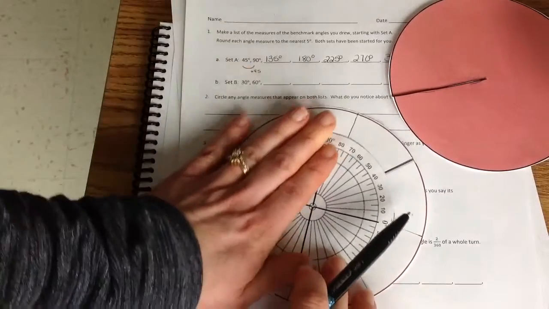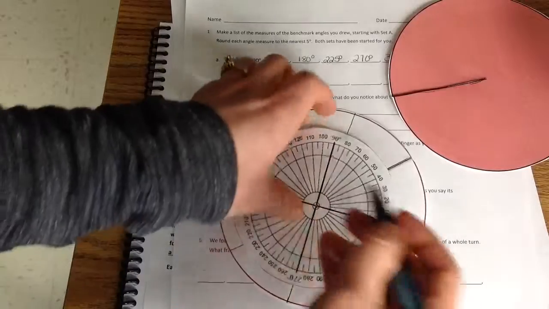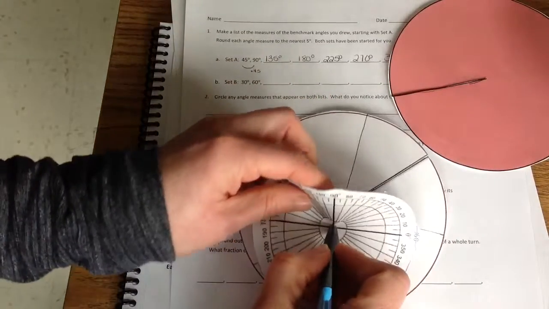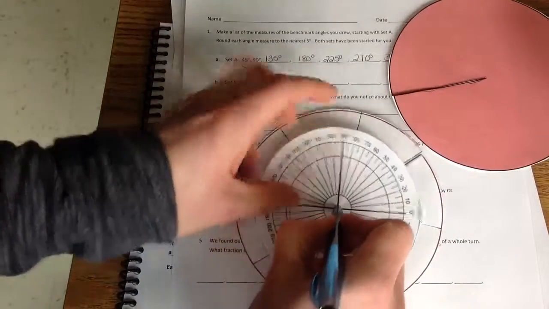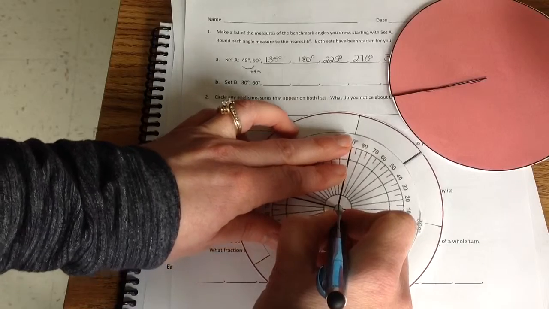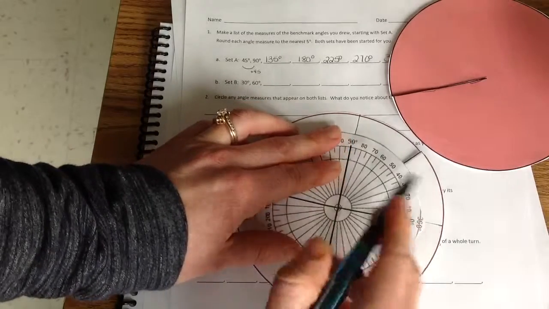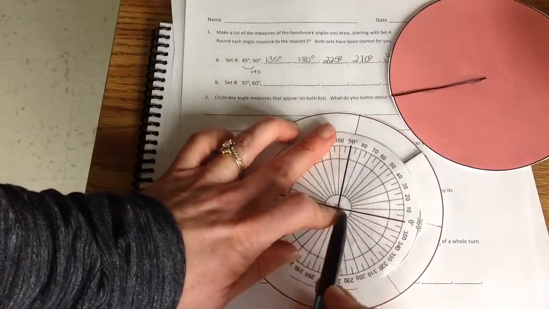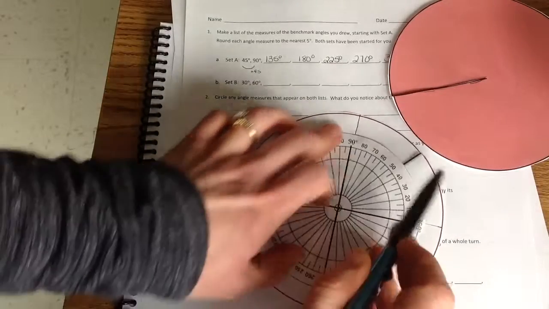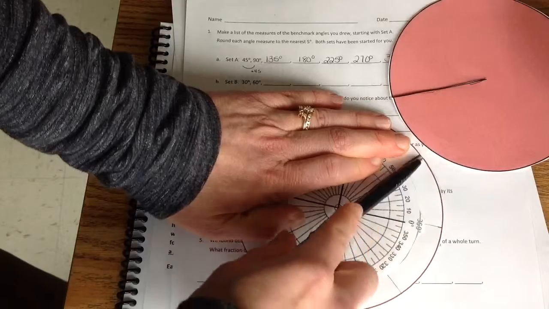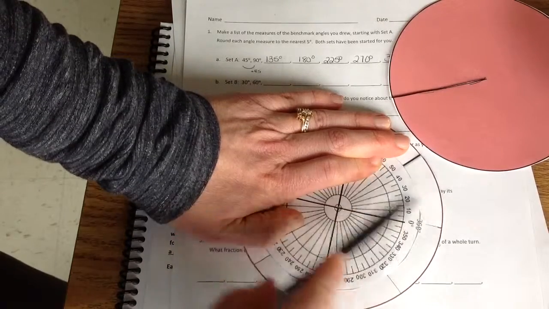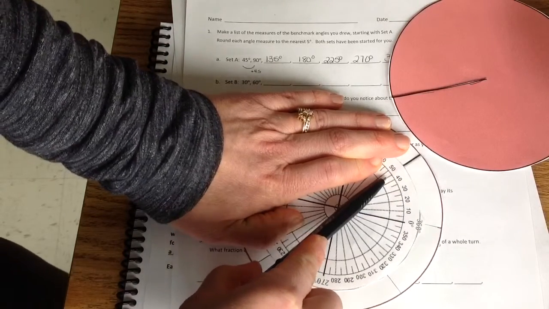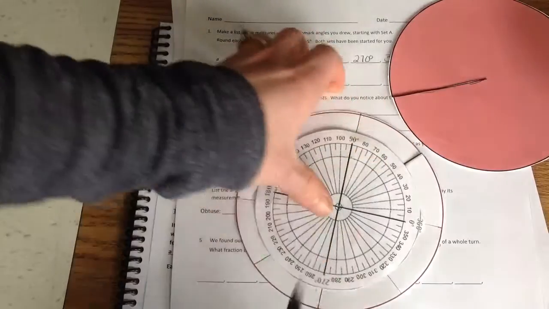So if I wanted to know, imagine that I set this up so that my middle was touching and my 360 was on the line, and I wanted to know what degrees this angle was, it'd be 90 degrees. What if I want to know what degrees this angle was? 45. It's between 40 and 50.